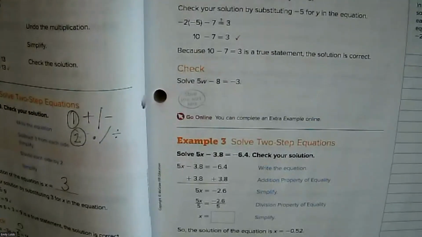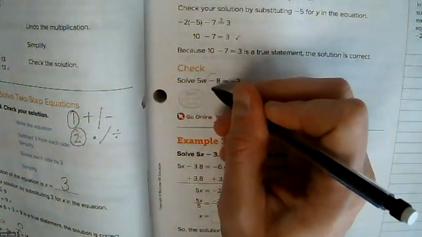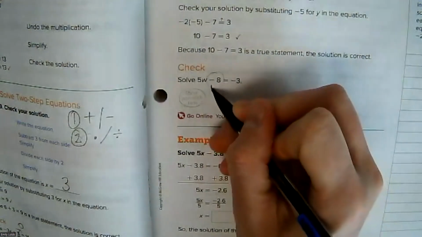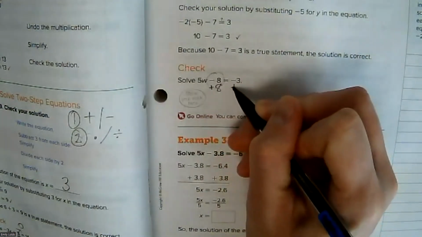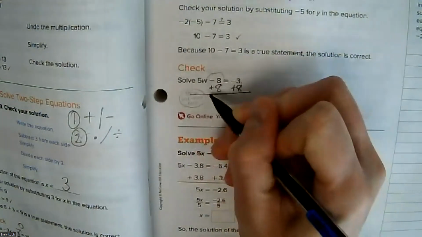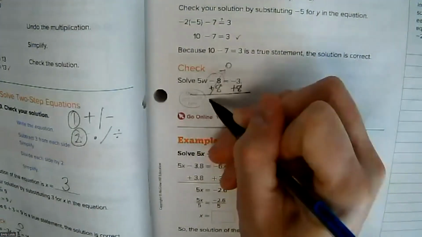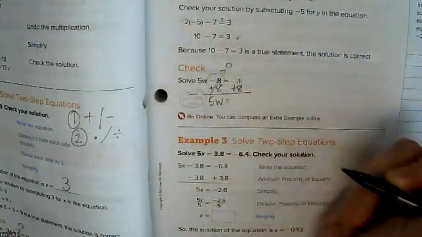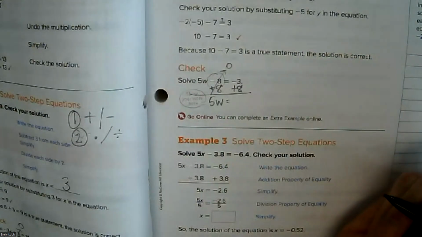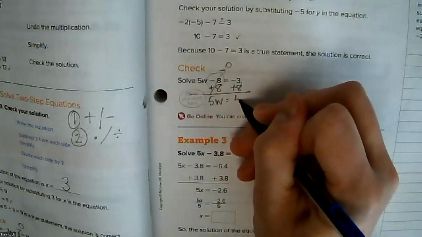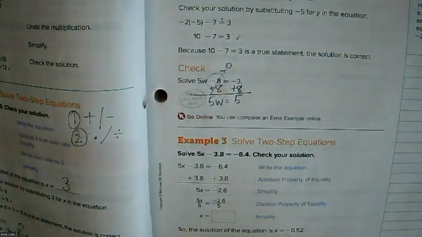All right, try this two-step equation here. How do I get rid of the -8? Yep, take the opposite to both sides, because that way it will make it 0, right? So I have 5w equals, excellent, 5.